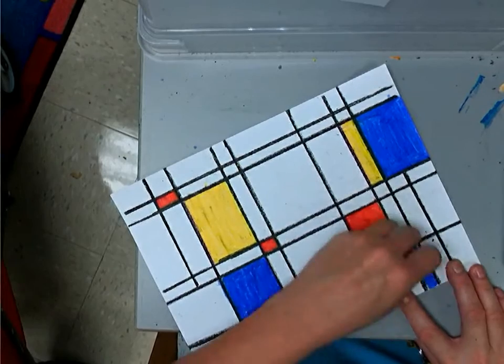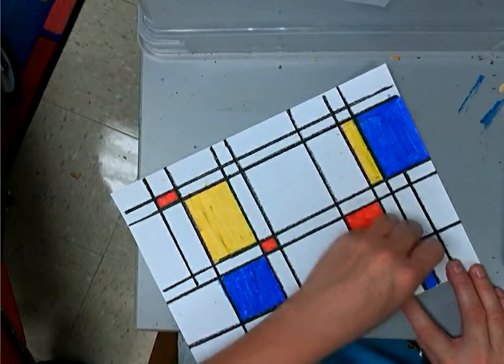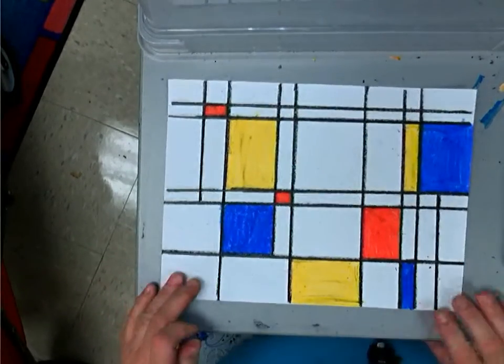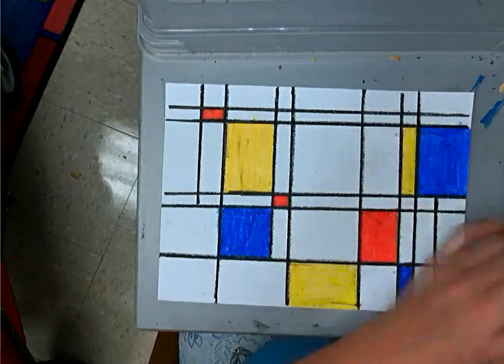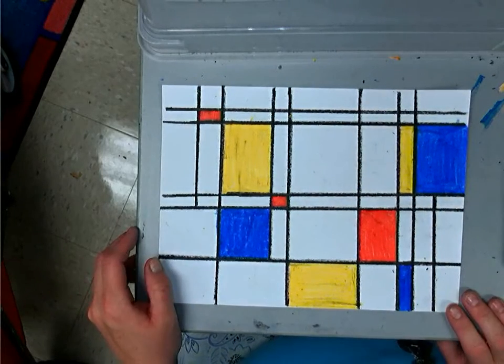I have 3 of each other color. I've got 3 red ones. I've got 3 yellow ones. Now I've got 3 blue ones. And for me, as an artist, I feel like I'm finished with this.